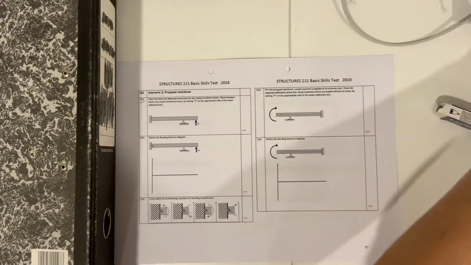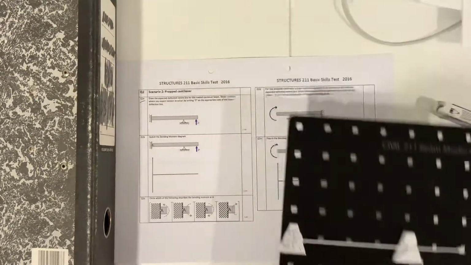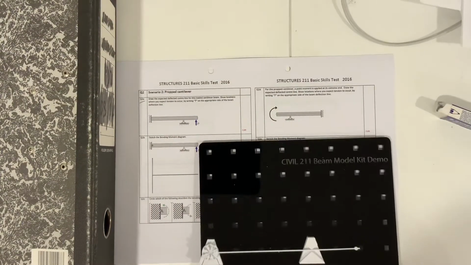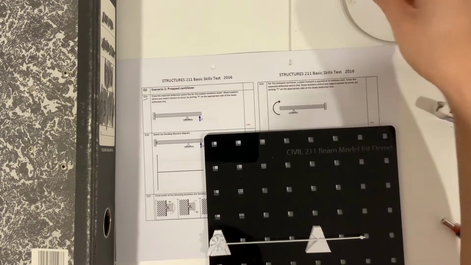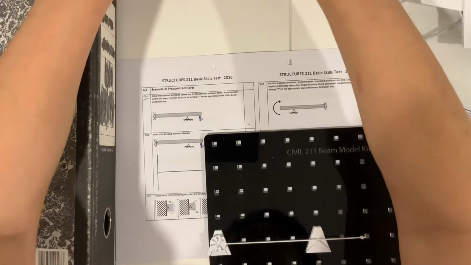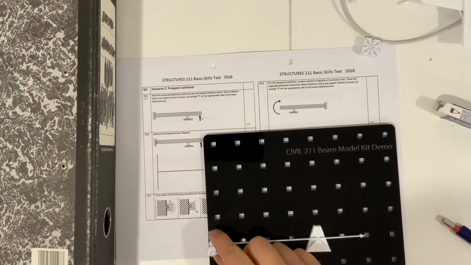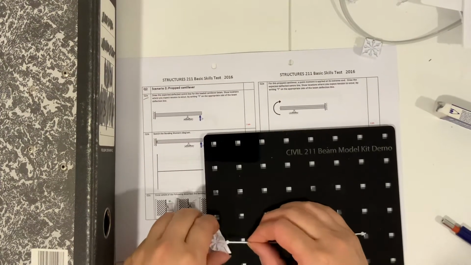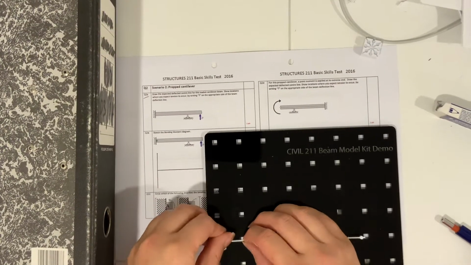So the next part of the test is this case here. Draw the expected deflected shape for the loaded cantilever beam shown. So this time here, we would have this bit here. So this permits rotation. I'll take that off and I'll put it with something that doesn't permit the rotation.